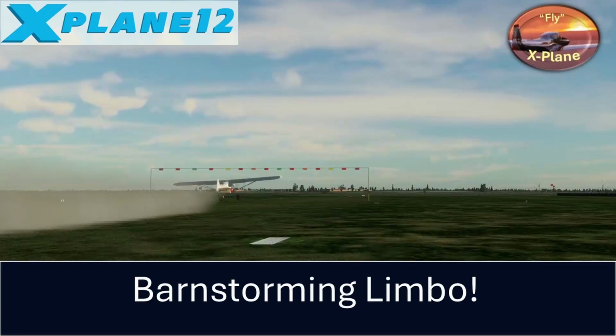This week we fly under a Limbo line. Along the way we will cover off the use of World Editor, the creation of facades, and even take a look at configuring the joystick to control X-Plane air traffic control.